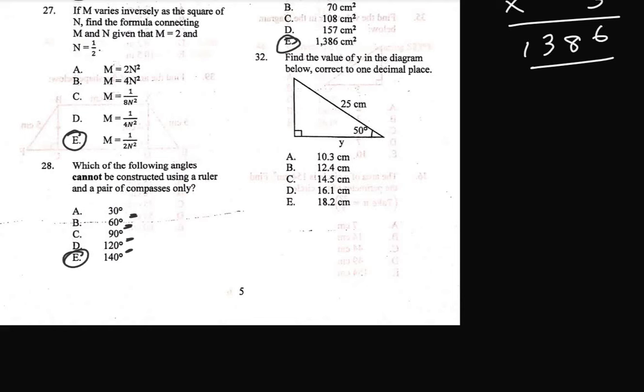Question 32 says, find the value of y in the diagram. Now, question 32 is a trigonometry function, so we are going to use SOHCAHTOA. Let's look at what we have. Theta is 50 degrees.